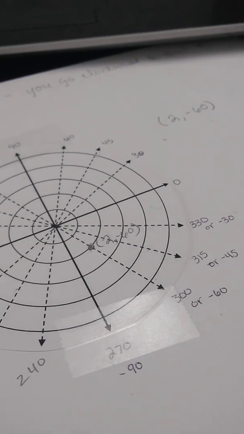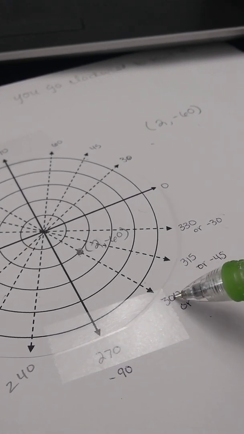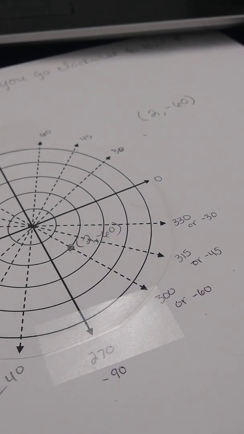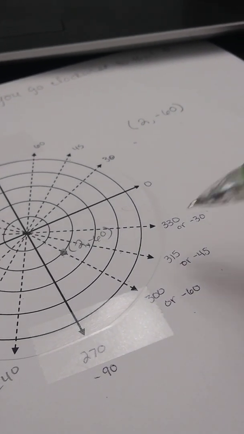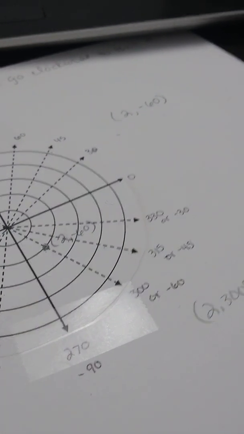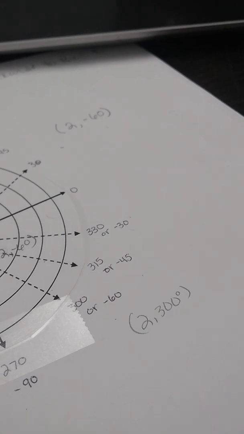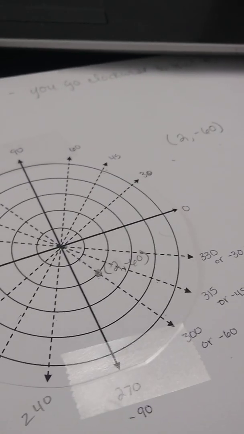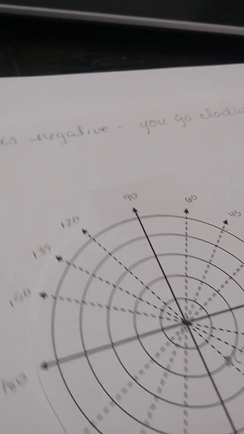Also, notice that could be 300 degrees and positive 2. So that's another coordinate that it could be, okay? 2, 300. Those would be equal. Those would be the same coordinates. All right? So that's how you do negatives. That's what happens if your theta or your r is negative.